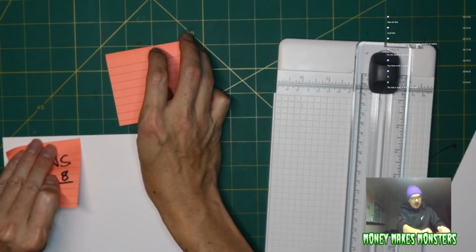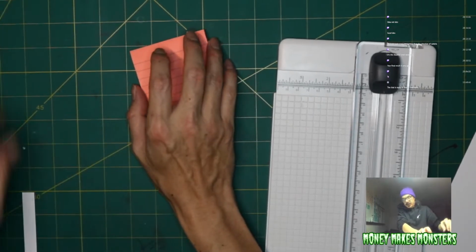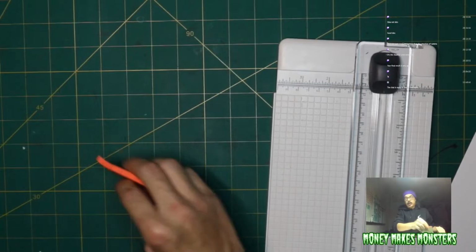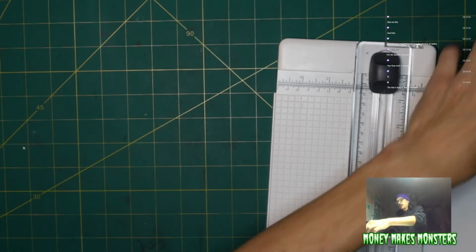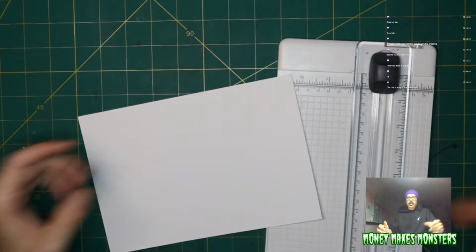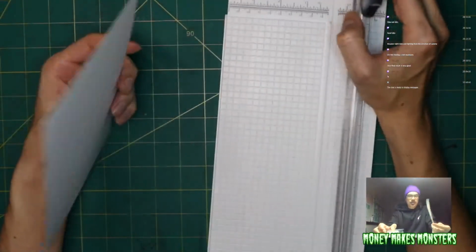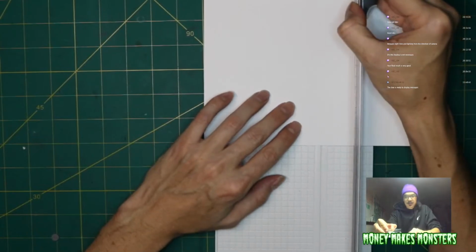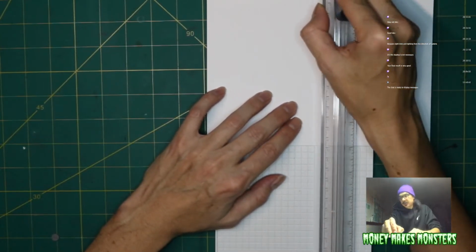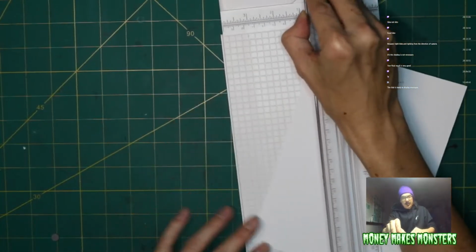That'll keep us from having to tape everything down. It's nice to have everything taped down though, because then I will not move the paper. Now, although I like having a nice full sheet to have a test, I really don't want this much. I want to cut it down into a couple sample pieces. So we're at 8.5.